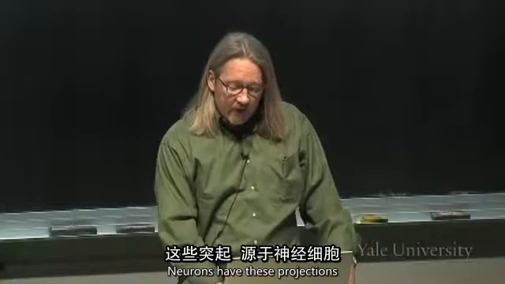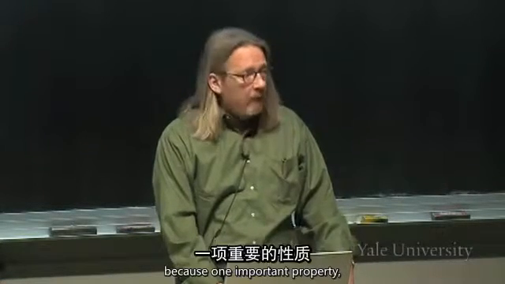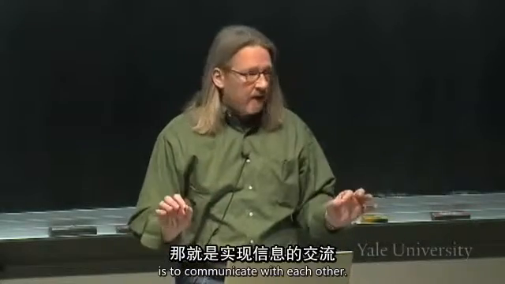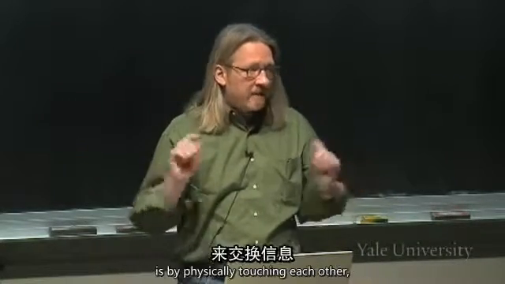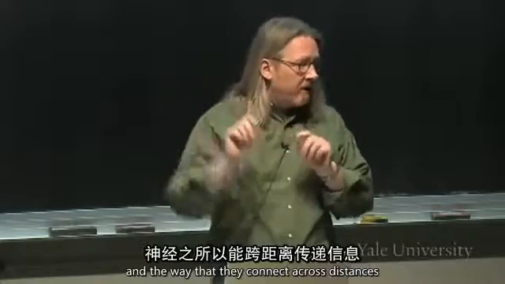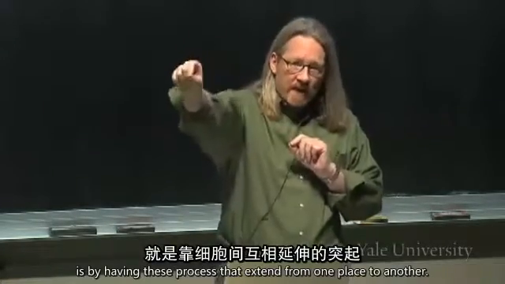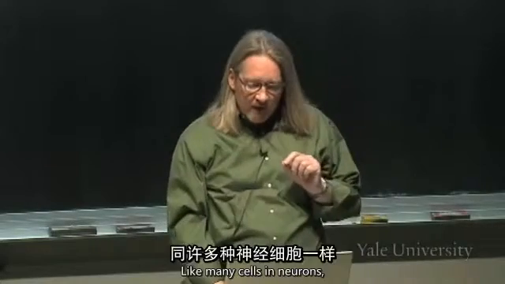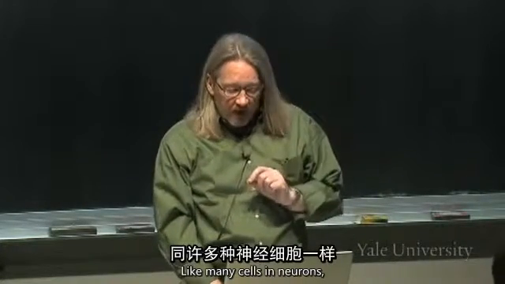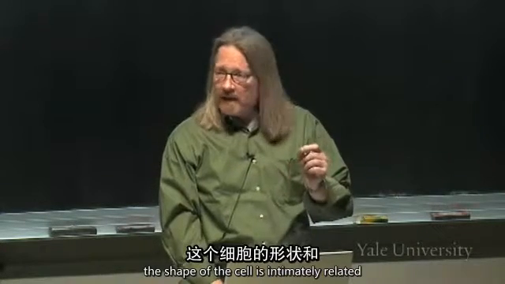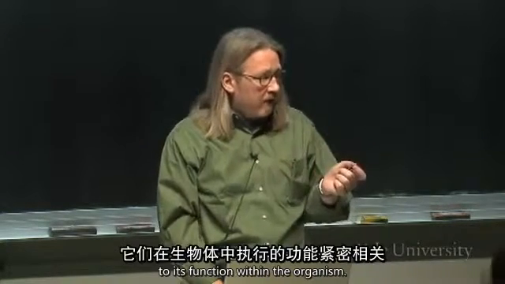And neurons have these projections because one important property or one important function of neurons is to communicate with each other. And the way that they communicate with each other is by physically touching each other, and the way that they connect across distances is by having these processes that extend from one place to another. So like many cells, in neurons, the shape of the cell is intimately related to its function within the organism.